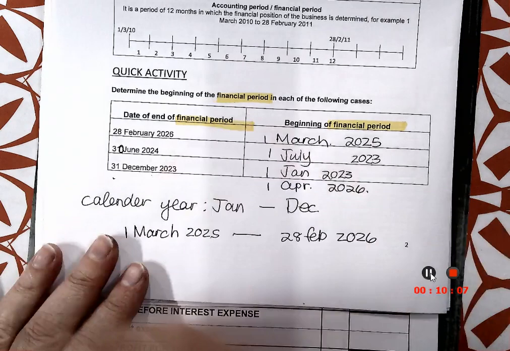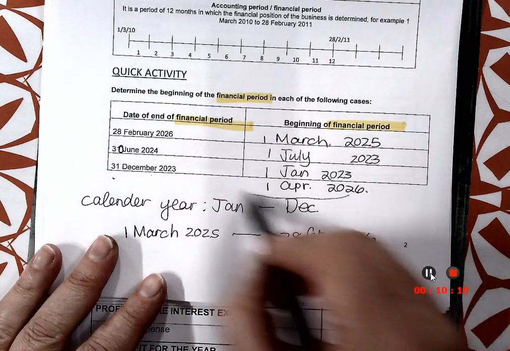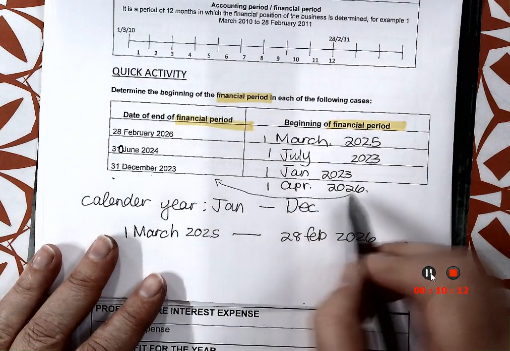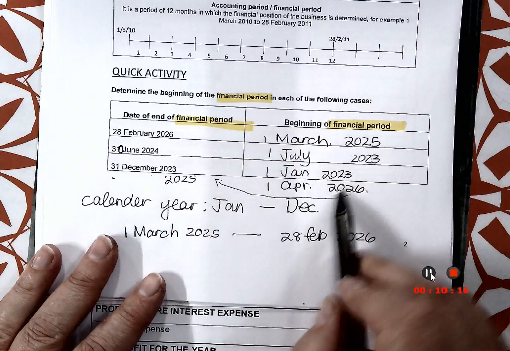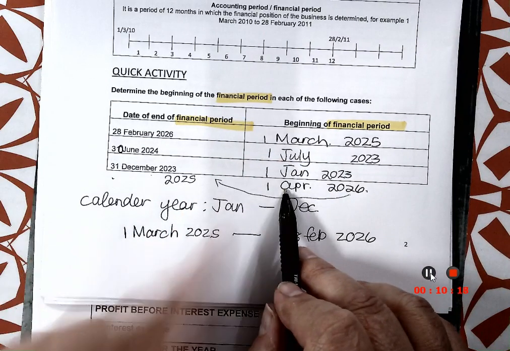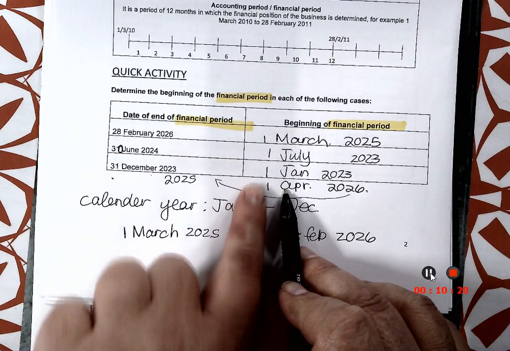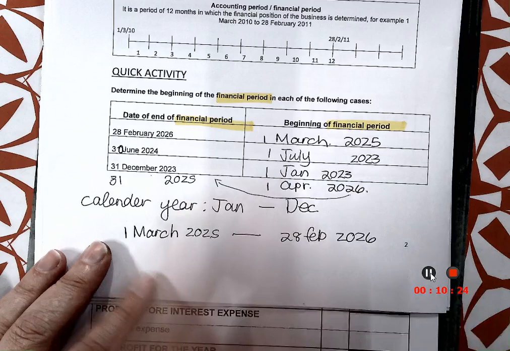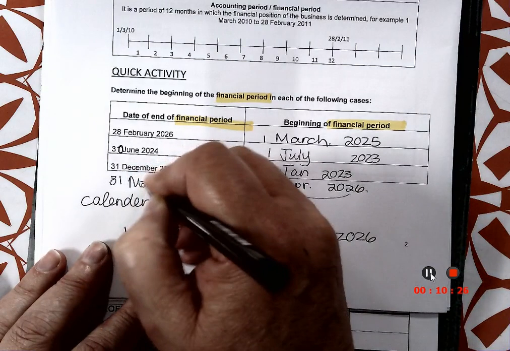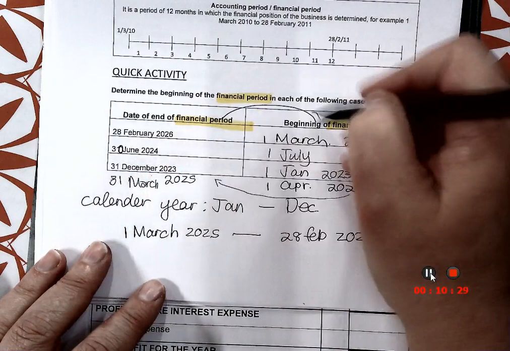Okay, now you must go backwards now. 2025, that's right. And it would be the end of the, can you see, just before. So this would be what month? March. I don't know why I did it like this. It's confusing because it's like this, ne?